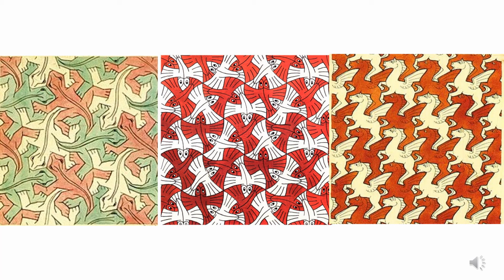Notice that the red and white fish in the middle are all the same shape. The Pegasus wings fit right underneath the chin of the other ones. If you want to look at these more closely, just pause the video.